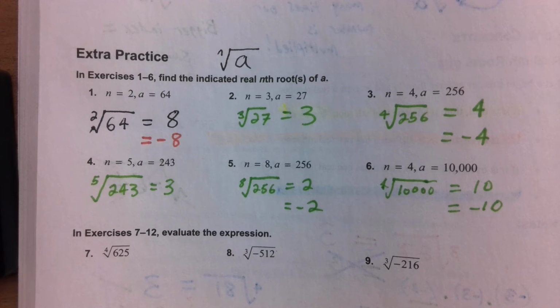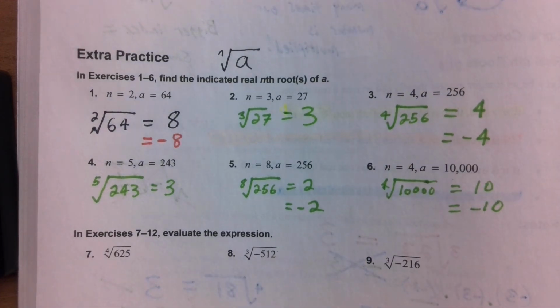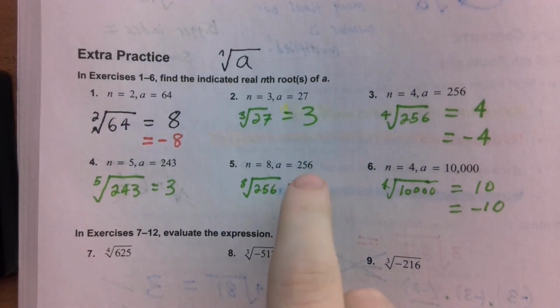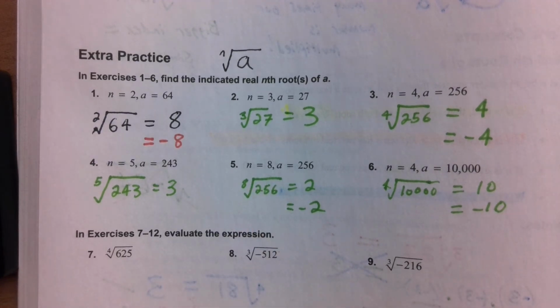How'd you do? We get 3 for number 2, 4 and negative 4 for 3, 3 for 4, 2 and negative 2 for number 5, 10 and negative 10 for number 6.